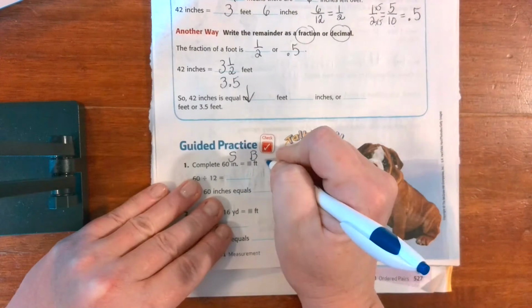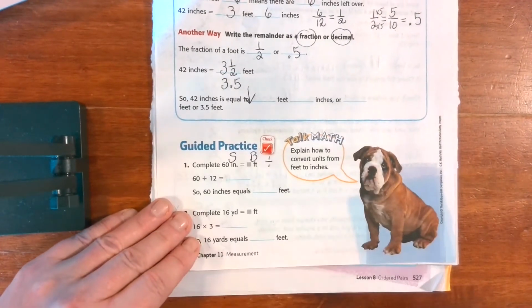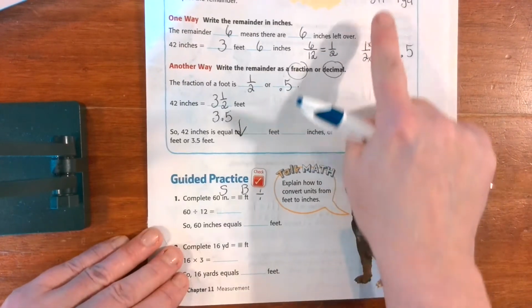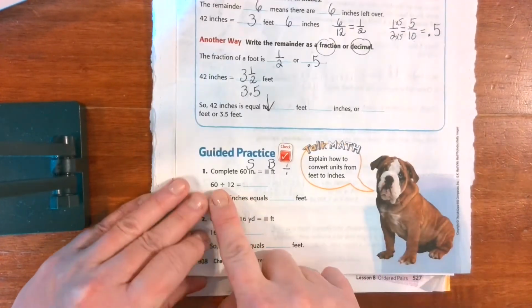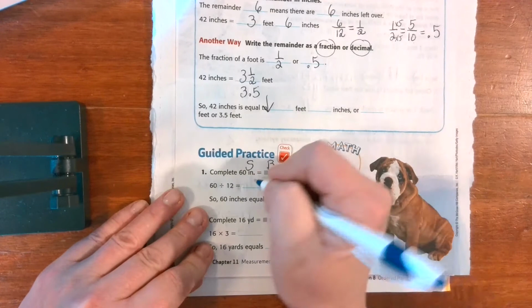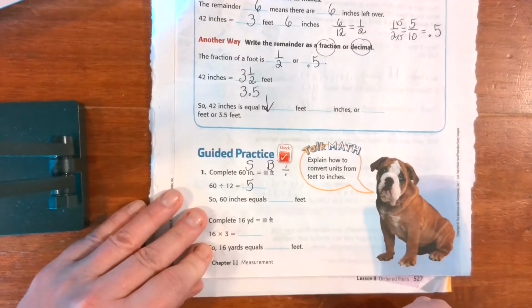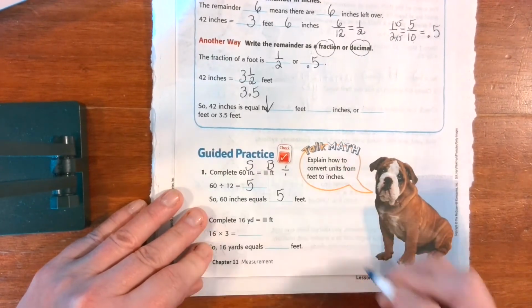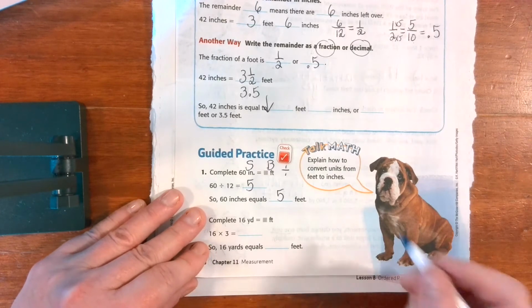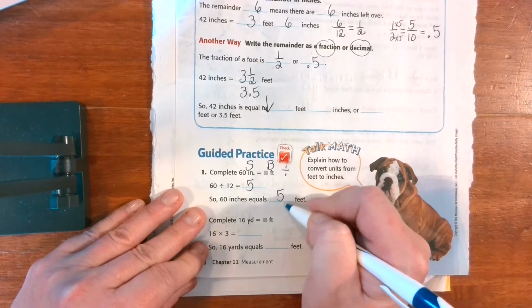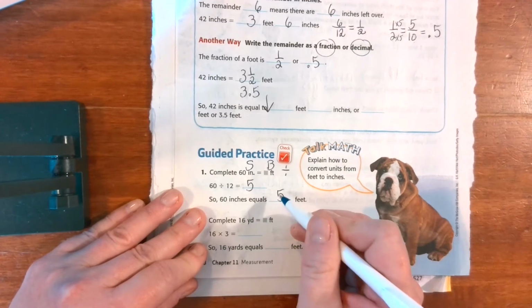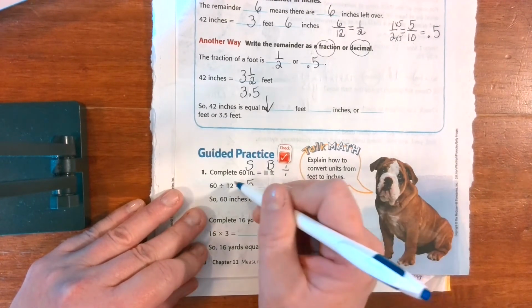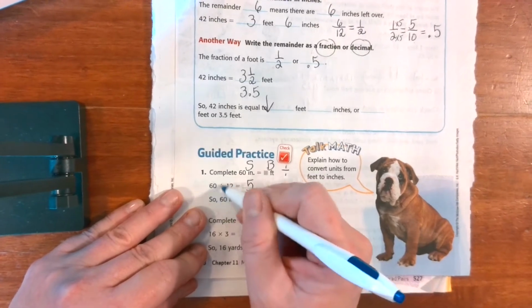So I'm going to make a little note for myself so I know what I'm doing. My formula told me there are 12 inches in a foot. So I'm going to divide 60 divided by 12, which is 5. 5 feet. My number needs to get smaller because I need fewer of a bigger unit to make up the many of a smaller unit.